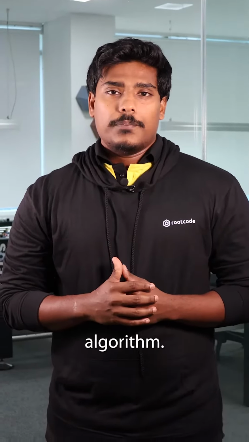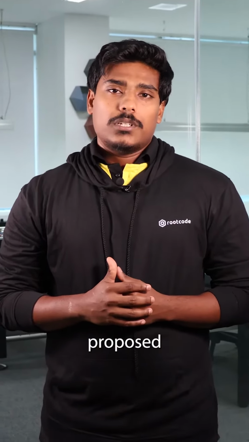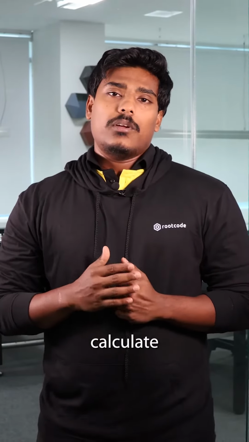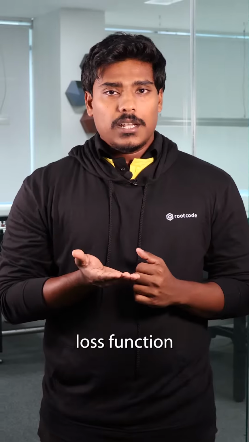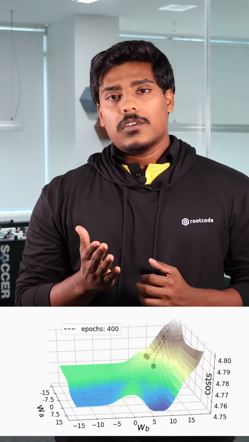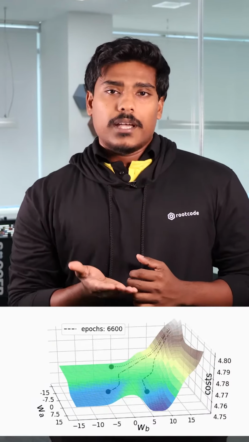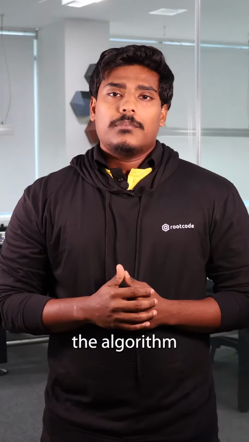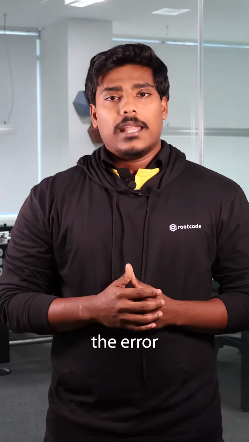First of all, let me explain a bit about the backpropagation algorithm. This algorithm was first proposed in 1986 by a group of researchers. Backpropagation calculates the gradients of the loss function with respect to the weights of the neural network and minimizes the loss. If I put it in simple terms, backpropagation is the algorithm that simply helps to reduce the error in a neural network.